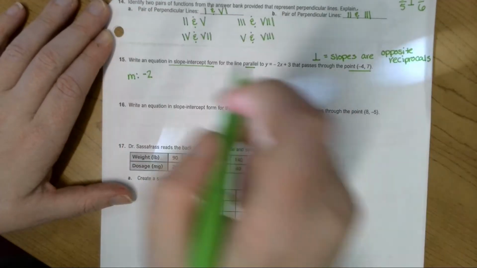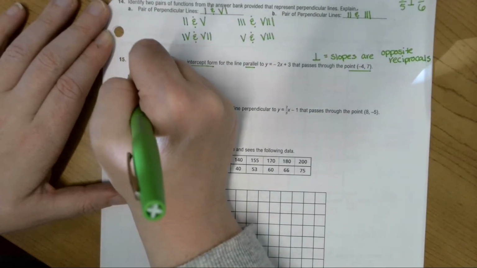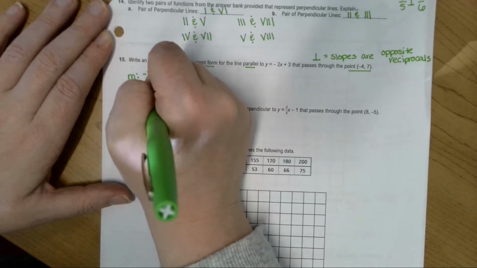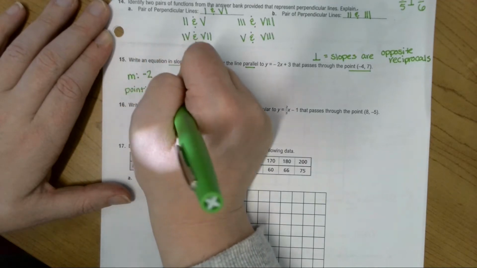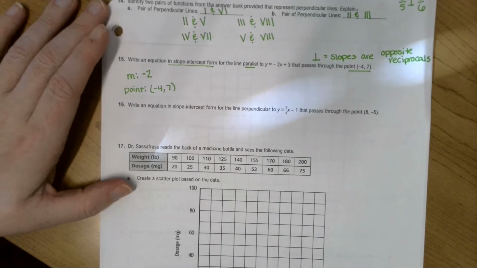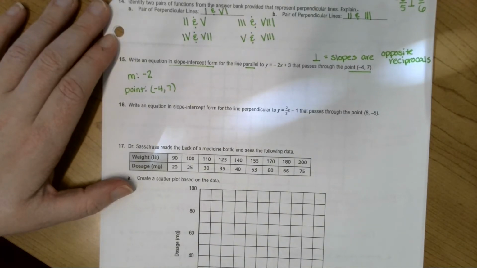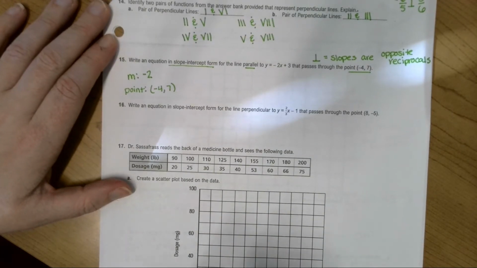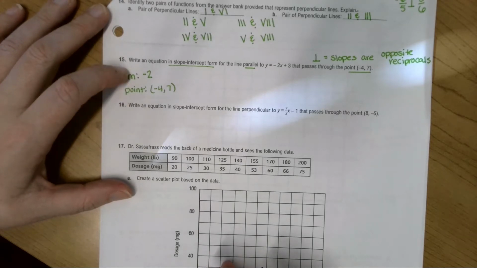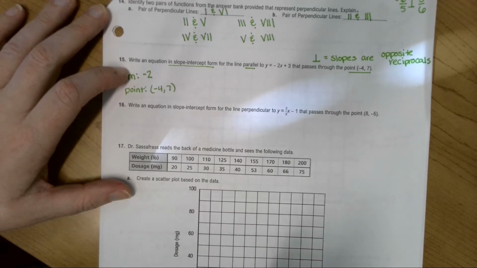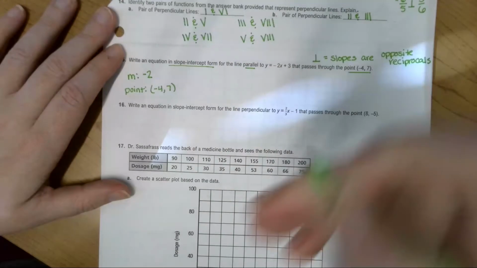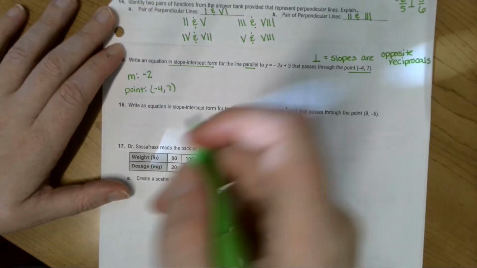And it has to go through the point -4, 7. So I don't have enough information to put it in slope-intercept form, but if I have a point and I have a slope, I can do point-slope form. And then I can convert from point-slope to slope-intercept.